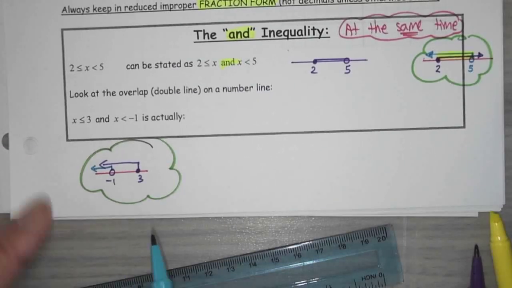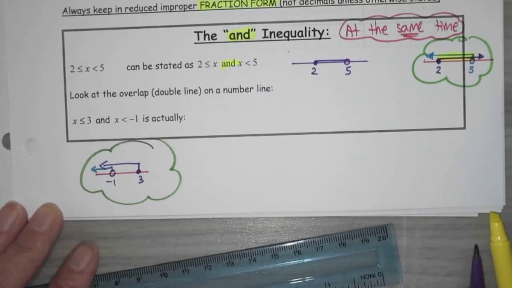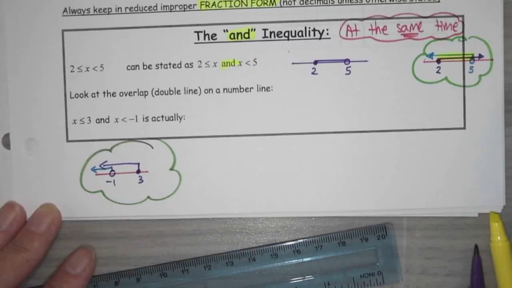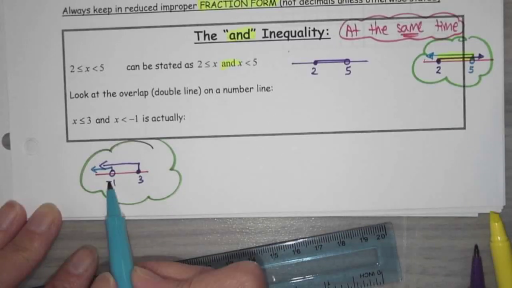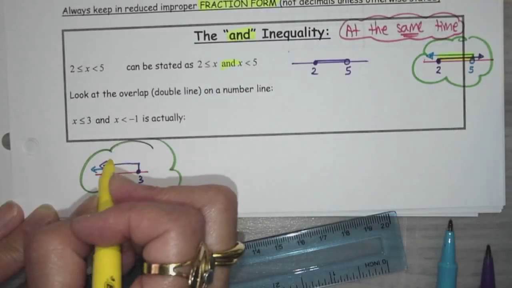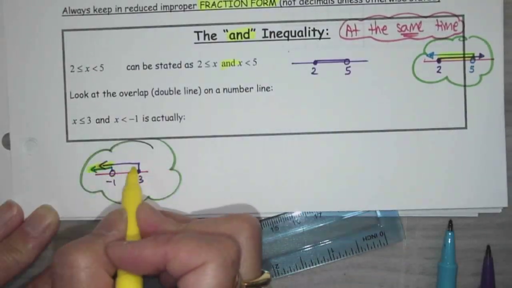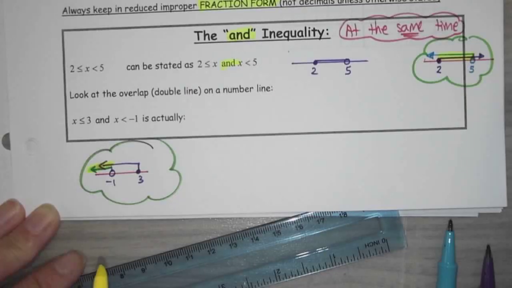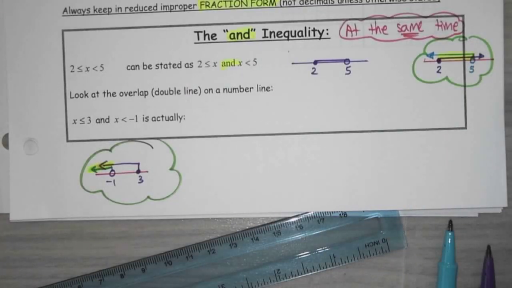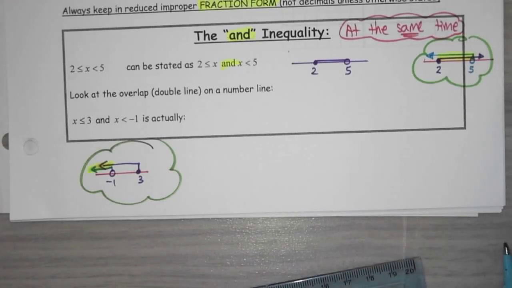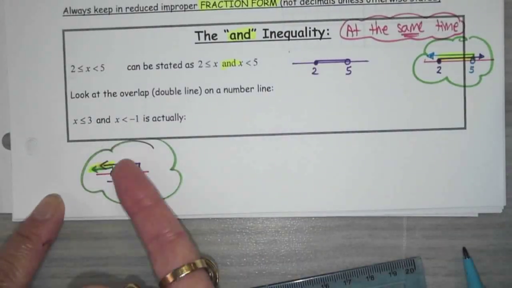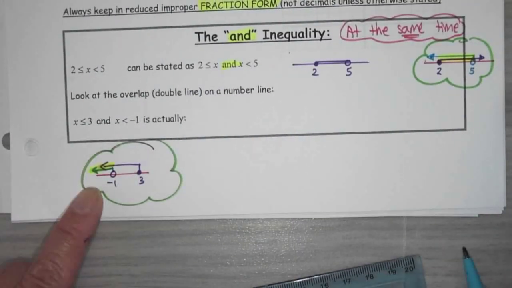I want to know when you're going to get the purple and the blue line at the same time, the double line. Where are you going to get the double line? Yep. Anytime here. So my double line occurs this way, only there. Not between it, but to the side. So not everything is going to be between anymore, right? So that's kind of going to be different. So this is what we're adding to our inequalities this year. So and inequality means you're looking for the overlap. This overlap.